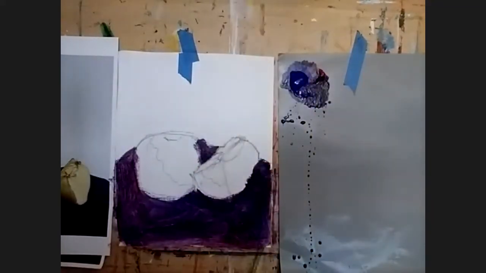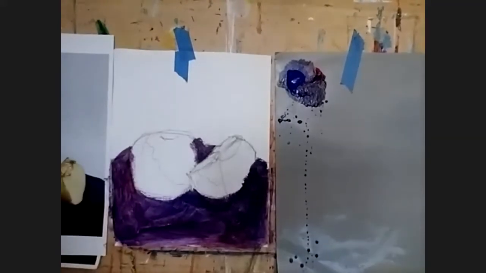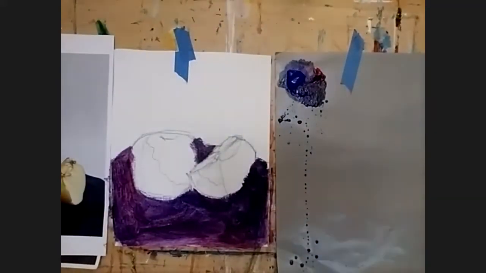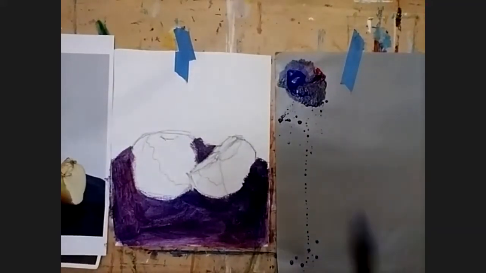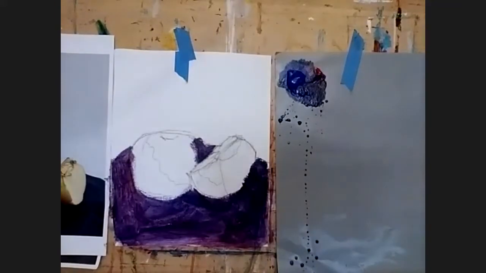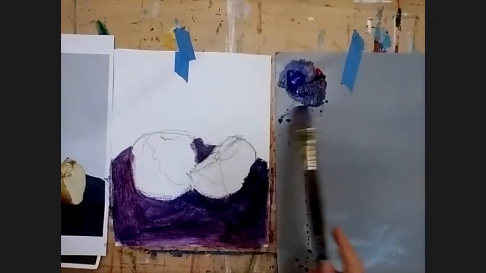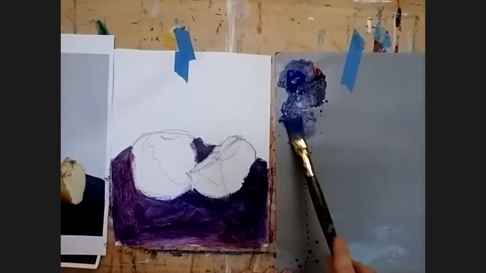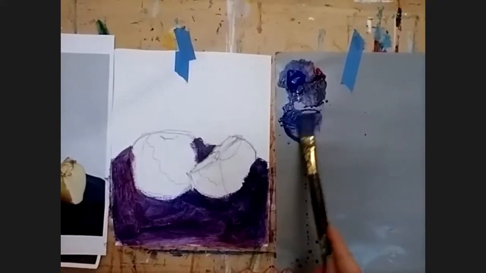Hold on, I'm going to play around with the light just a little bit. Hang on. There. That's better. I think I needed that anyway. So if you can see, I have less paint on my brush and more water, so it's waterier, which will make it lighter.